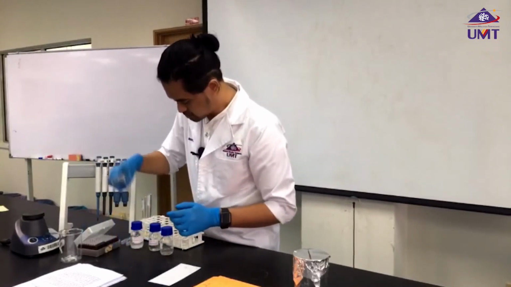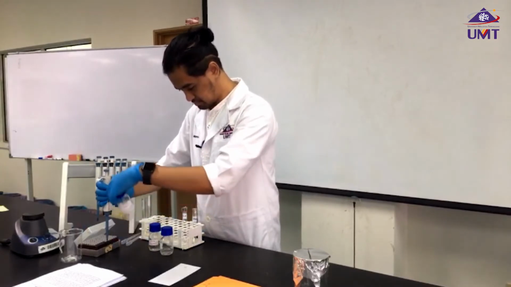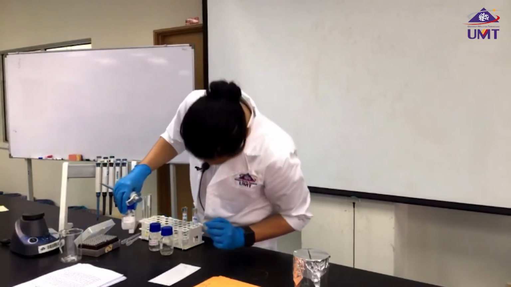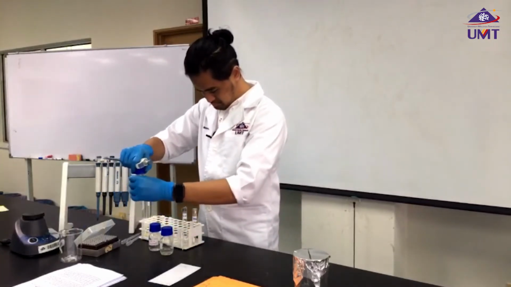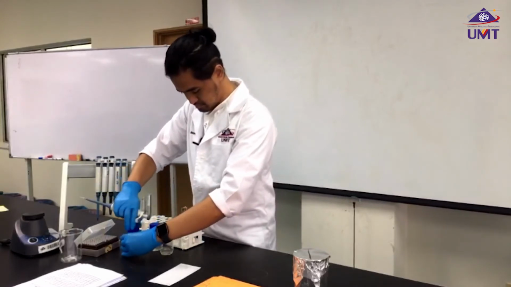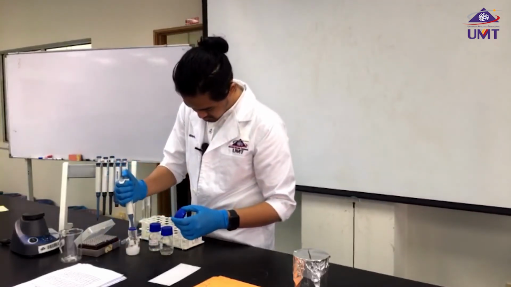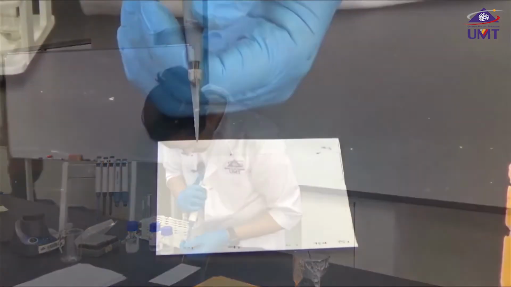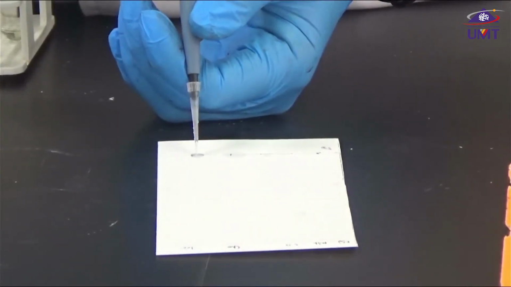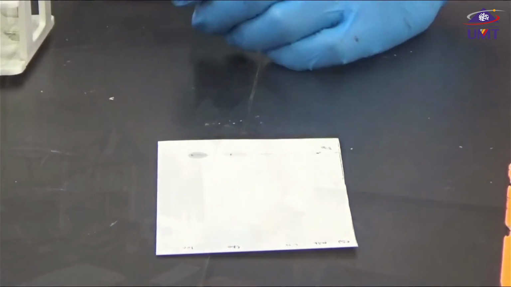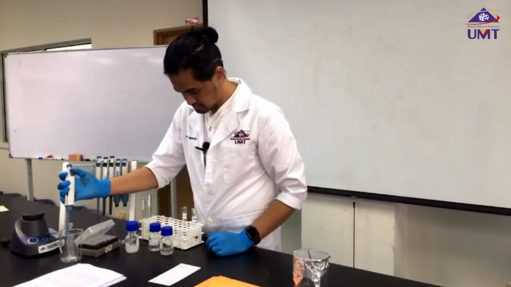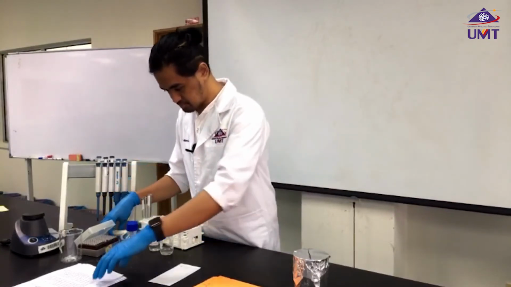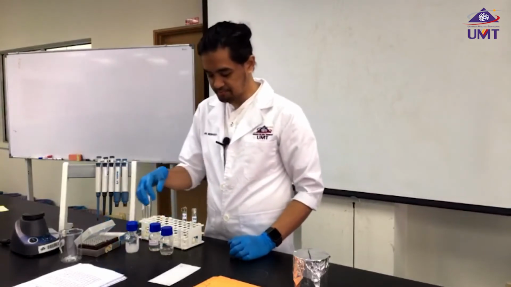And finally, 0.2% lecithin. And then let it dry for a moment.